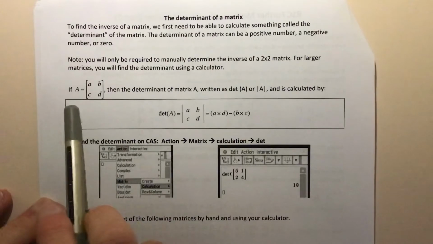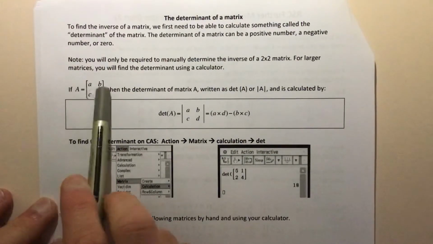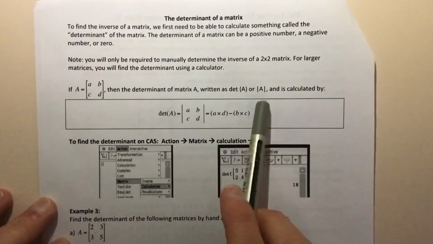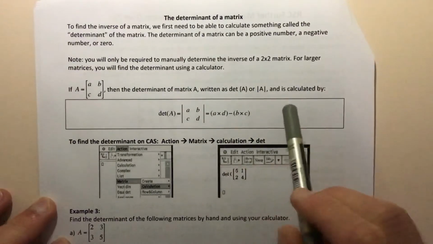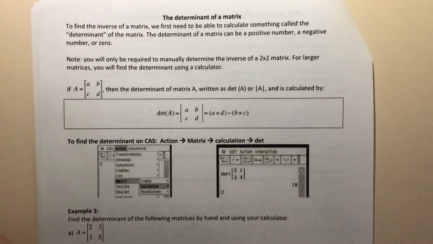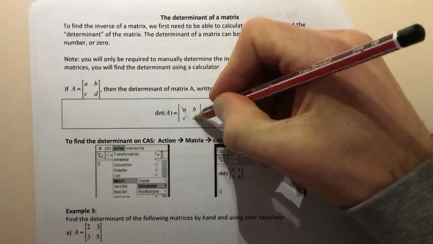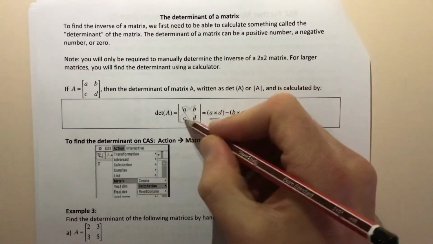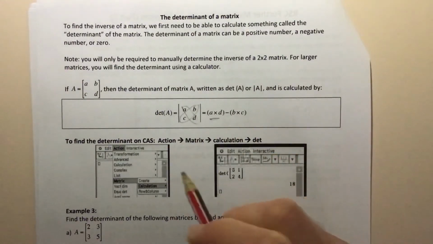And the rule is that if our original matrix A had the elements a, b, c, d, then the determinant of matrix A, which can be written a couple of different ways, sometimes with vertical lines or sometimes with det A, is calculated like this: you take the leading diagonals, the a and the d, and you multiply them together, right? And then you subtract the other two diagonals as a product as well. So it's a times d minus b times c.